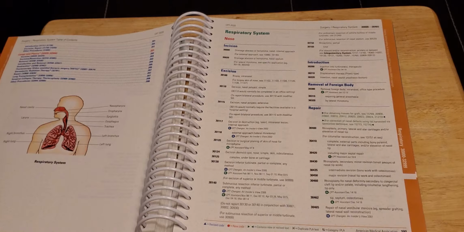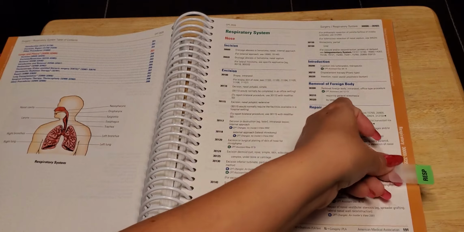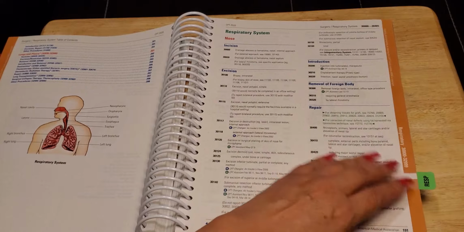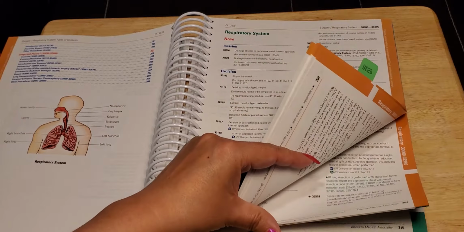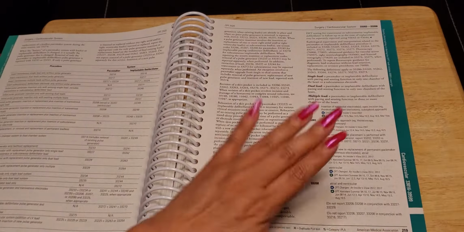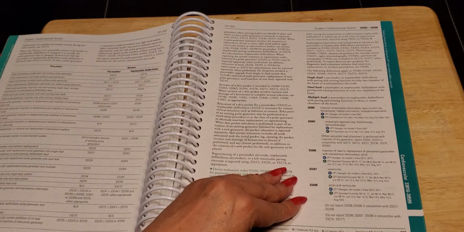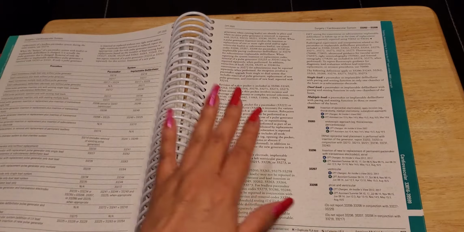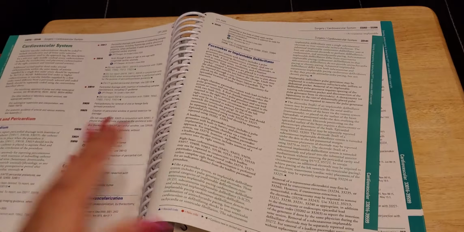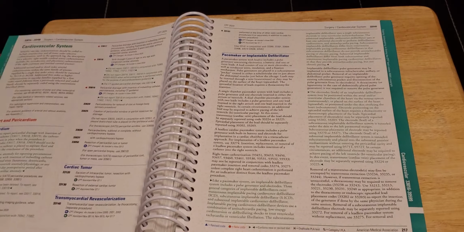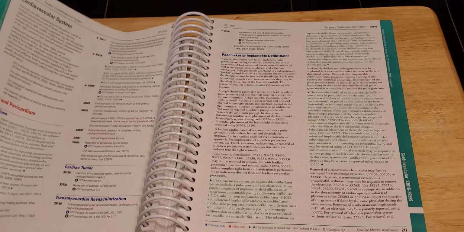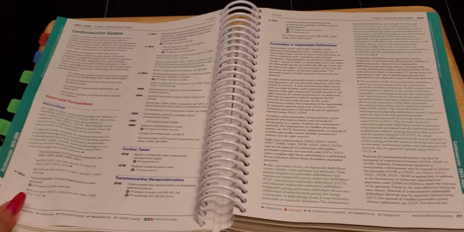Get this tabby thing here. We'll put it right there. Ta-da! See? Perfect. And then we go to cardiovascular. Lots of illustrations. This is where it starts. I'm going to make sure I don't miss anything. Oh, I see I did. All right, so it starts, yeah, 3316 is where it starts.